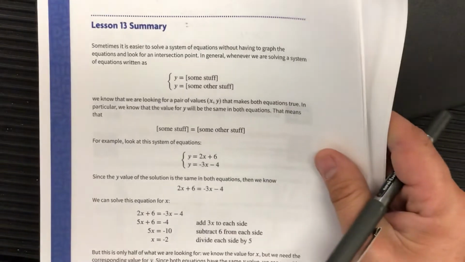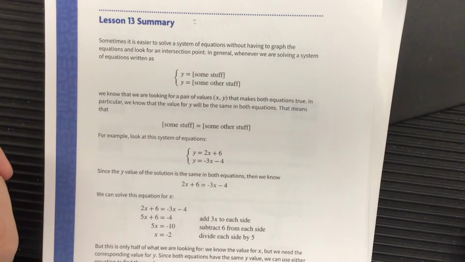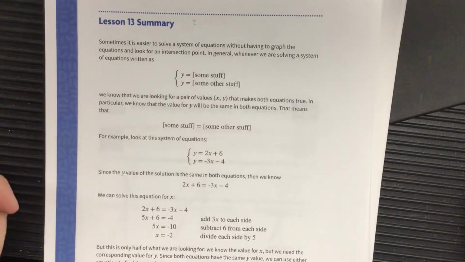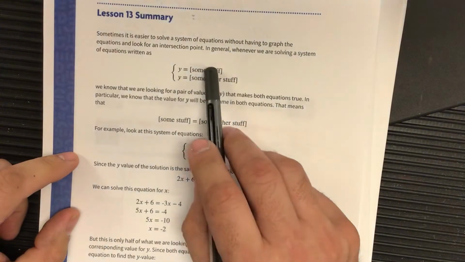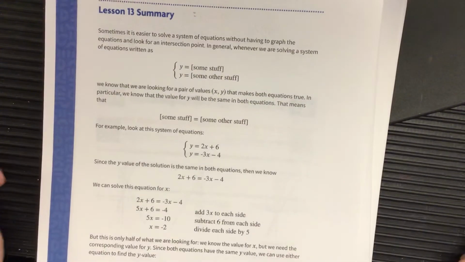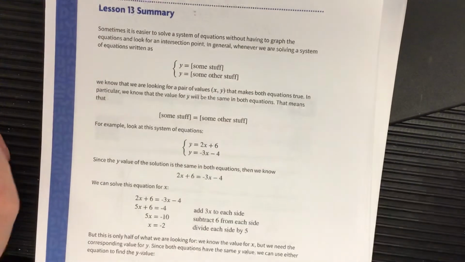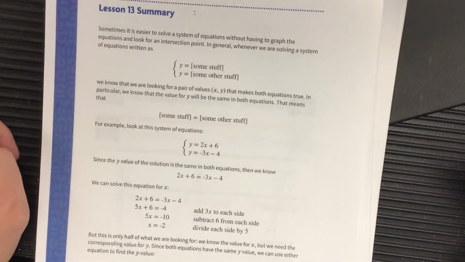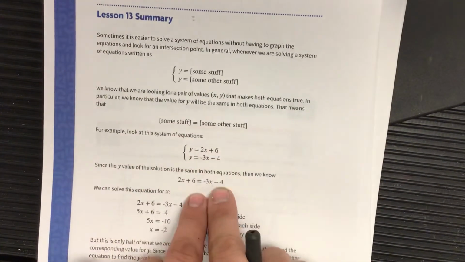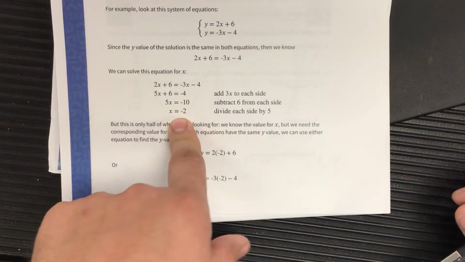All right, into summary. Again, if you are ever going to solve these, which you will have to do for your homework today, no matter what's behind it, if they both equal y, you set them equal to each other. That's what we did in the book. If you want to figure out the solution, it doesn't matter what it is. That's why it says some stuff and some other stuff. You put them equal to each other and you solve it. Now, everybody wants to stop right here. That's not a point.